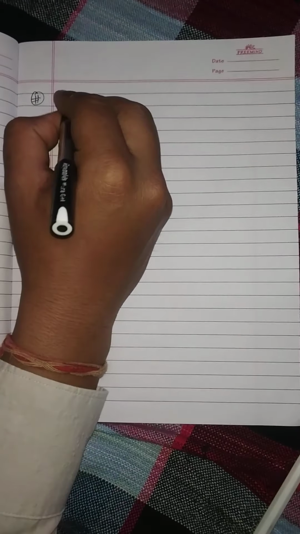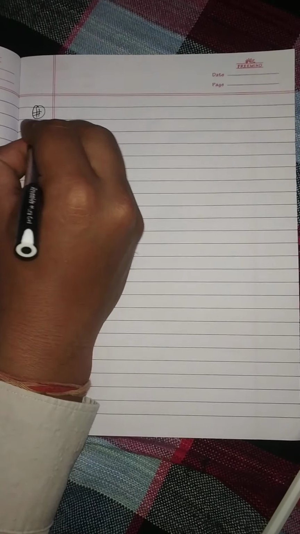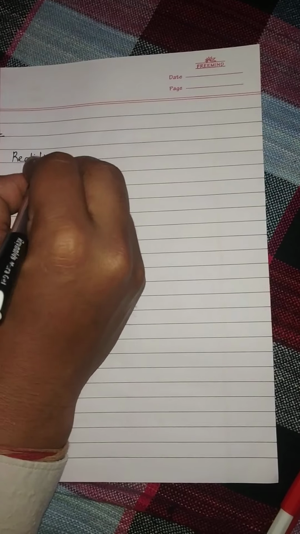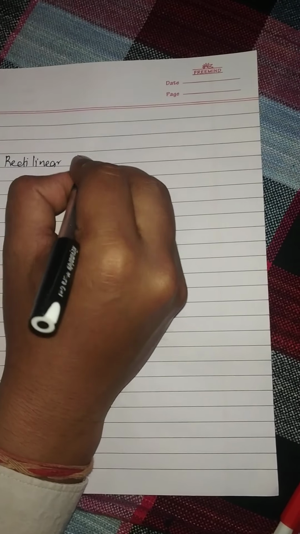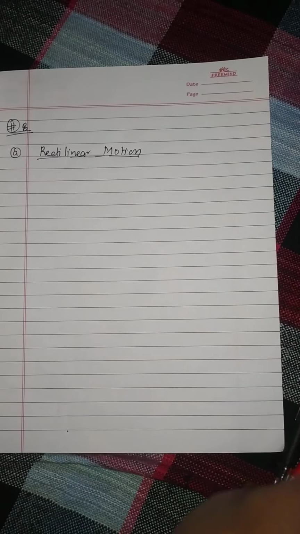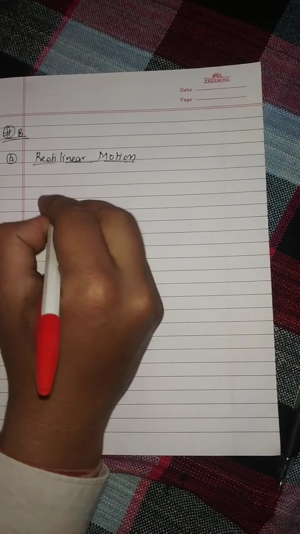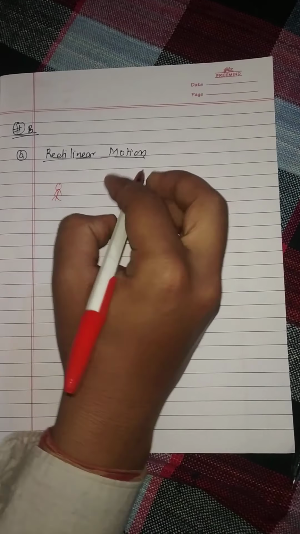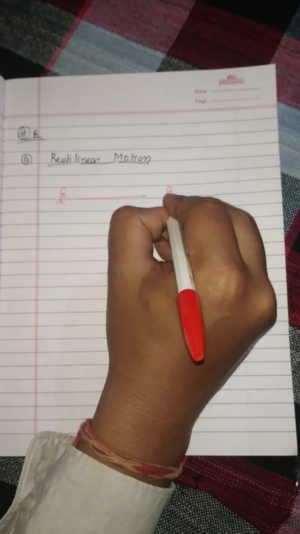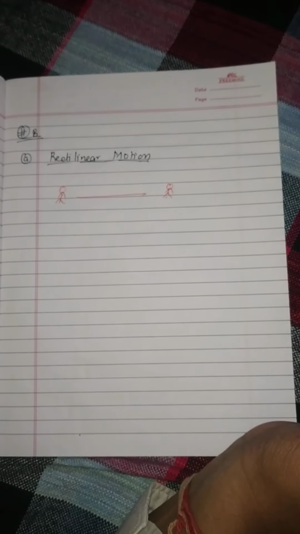Let's say B. First one is rectilinear motion. No need of a definition, but you understand the concept. For example, a man moving in a straight path.